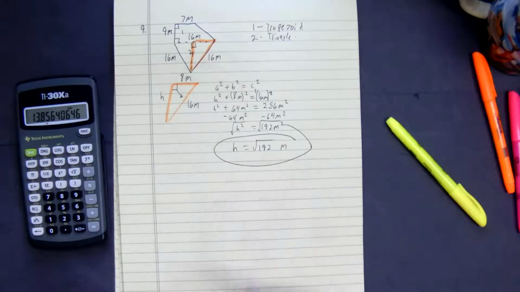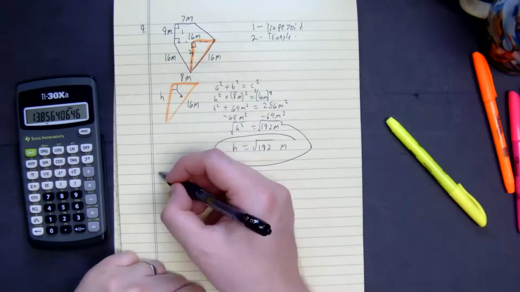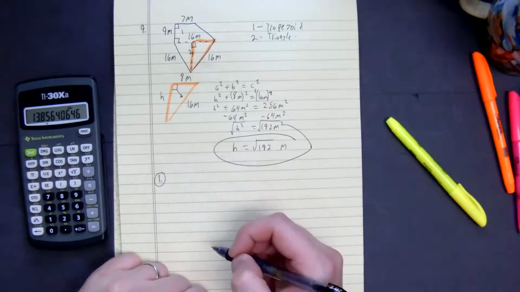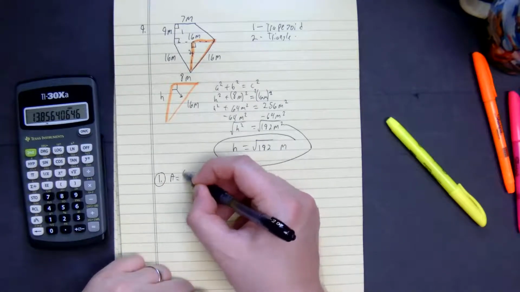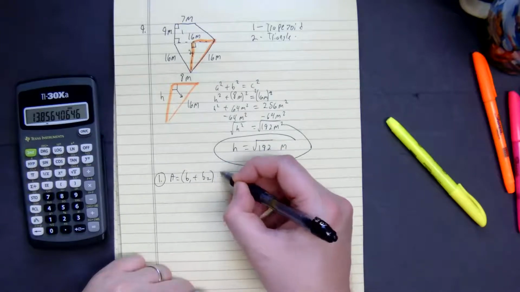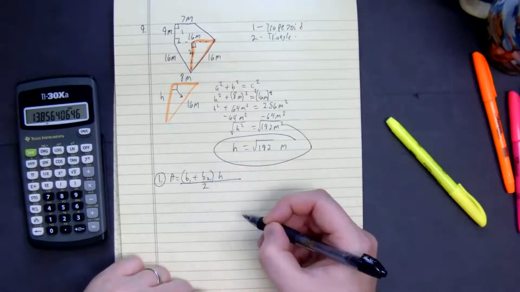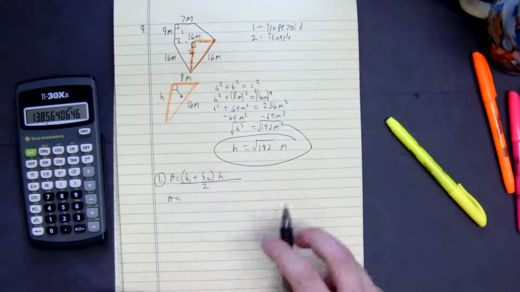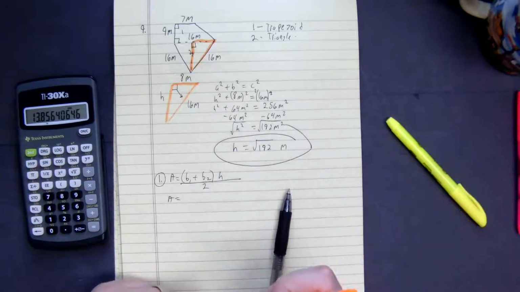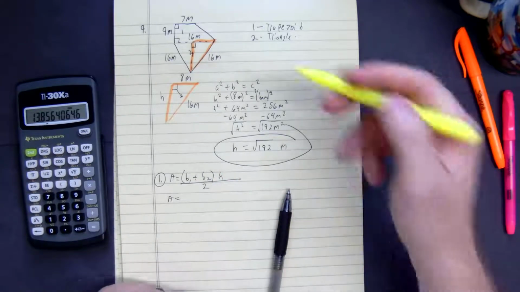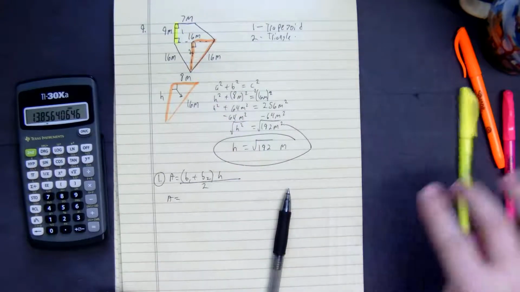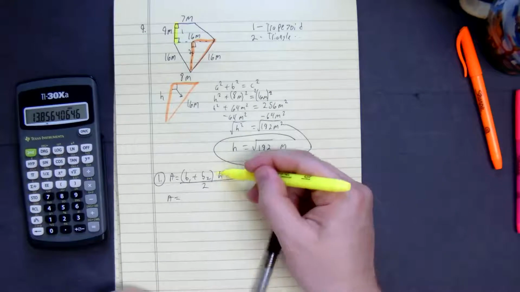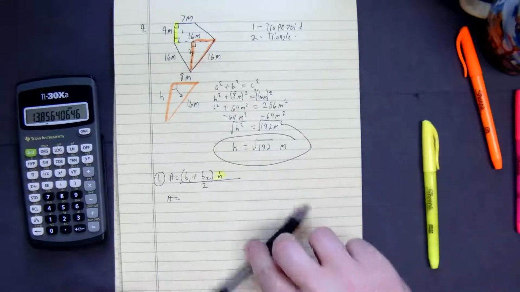This represents our height. So first, a trapezoid has an area formula equal to base 1 plus base 2 times the height divided by 2. That's our height, so 7 meters and 16 meters are our bases, because the height determines where our bases are.